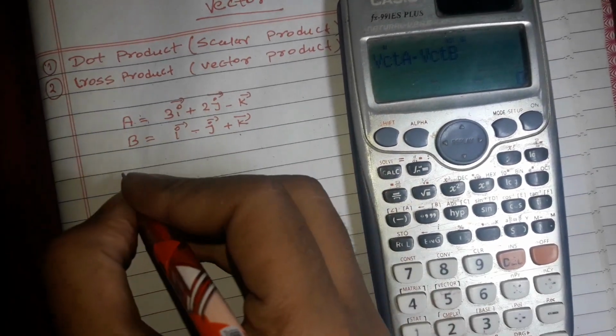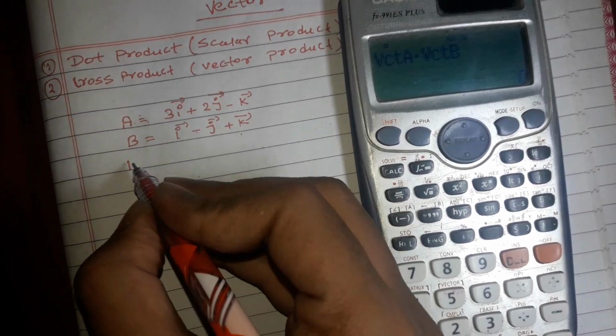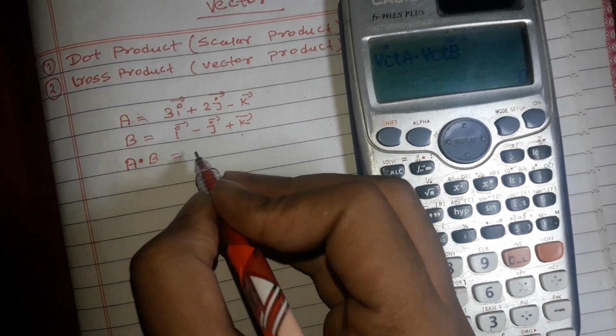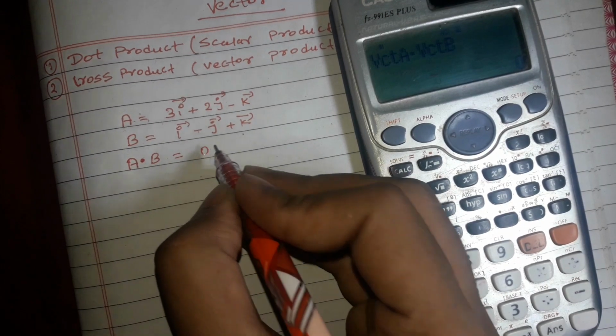Now vector A dot vector B is equal to 0. So the dot product of vector A and vector B is equal to 0.